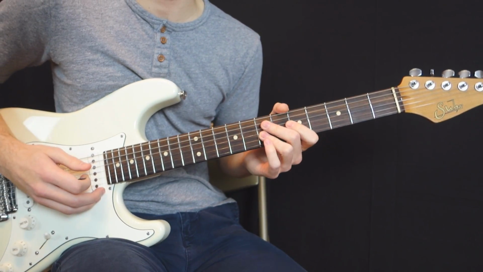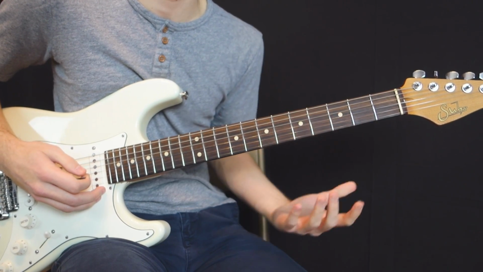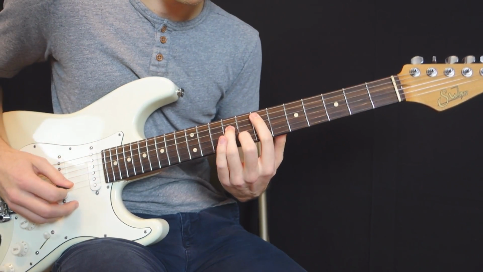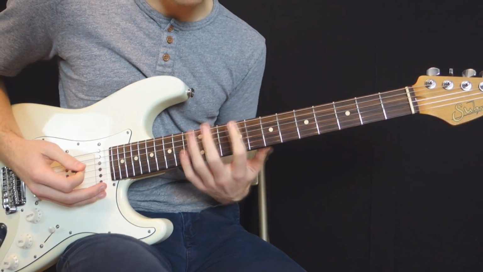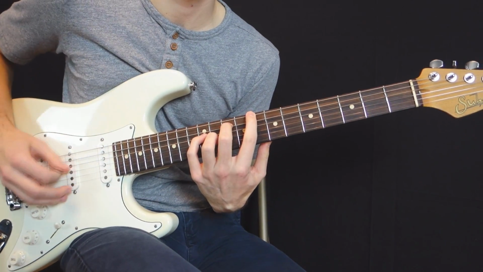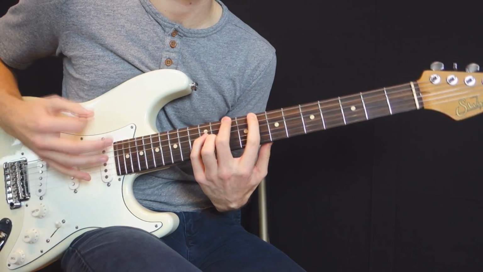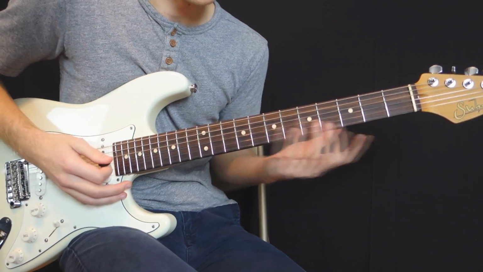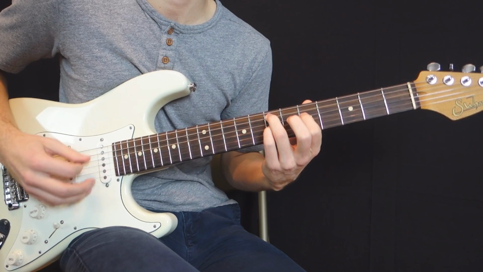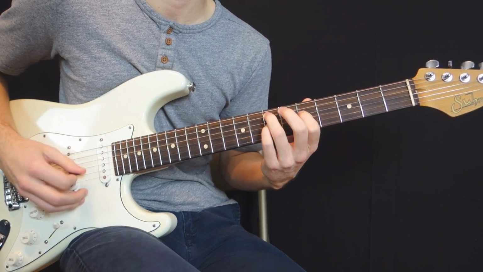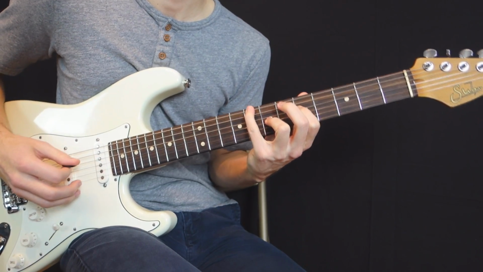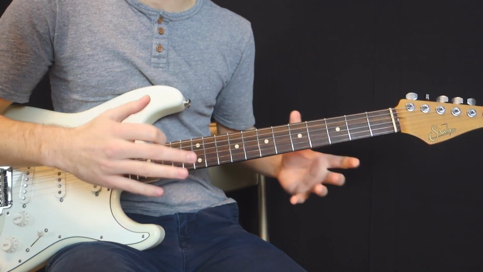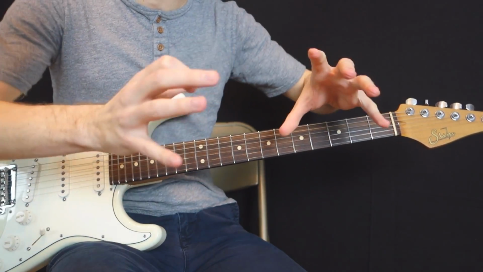So now suddenly I have a very different result than just the original. I have two different versions. And it's the same chord progression, it's just C followed by E minor.